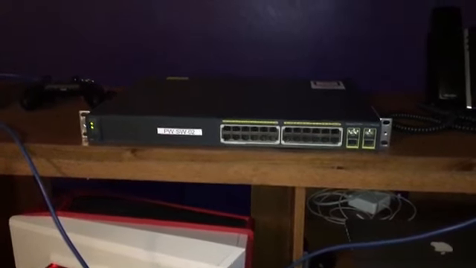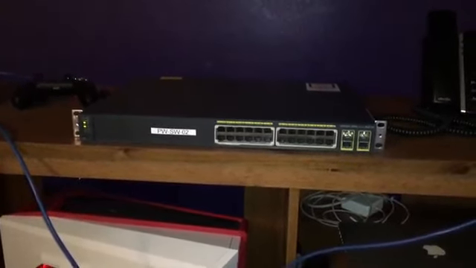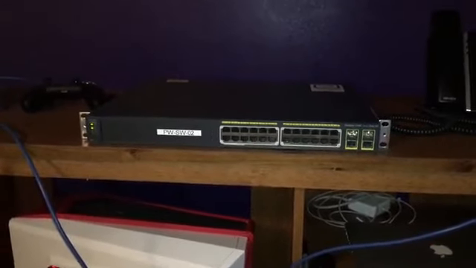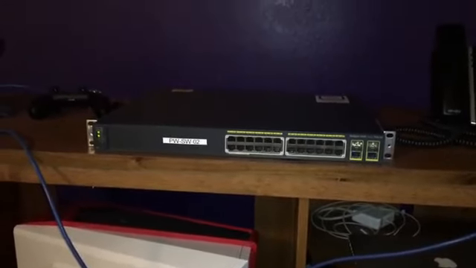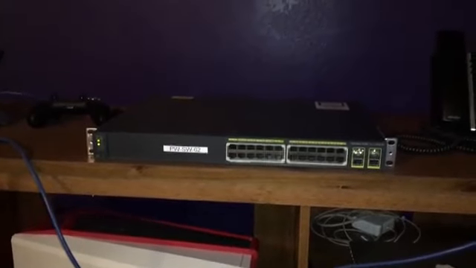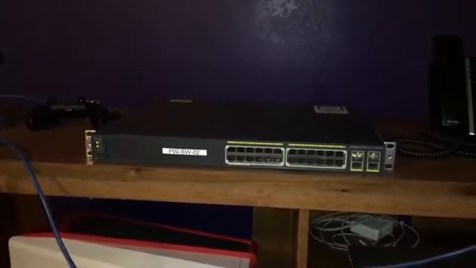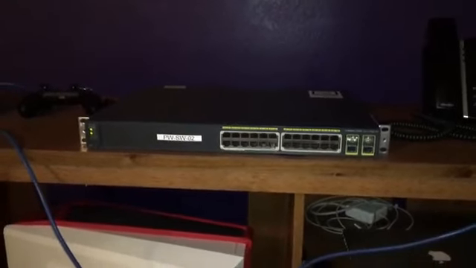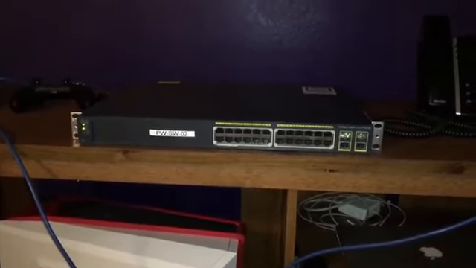So here we have a Cisco Catalyst 2960 PoE Enterprise Network Switch. I got this from one of my friends in my tech class, and I got this for 20 bucks. And 20 bucks was honestly quite a steal for something like this, considering that even in their used condition, they're quite a bit more expensive than that.